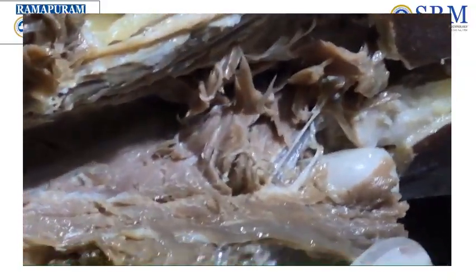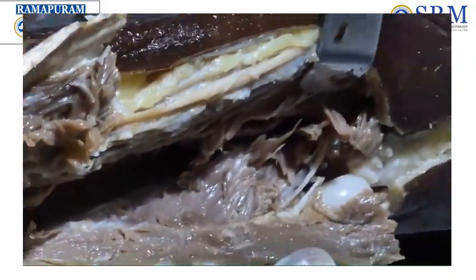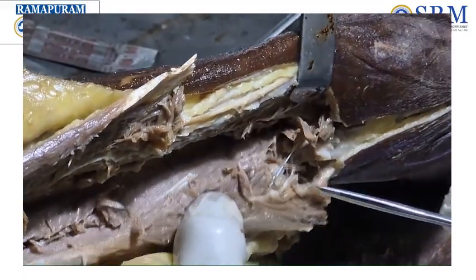And this is the distal end of the peroneal artery and peroneal vessels.